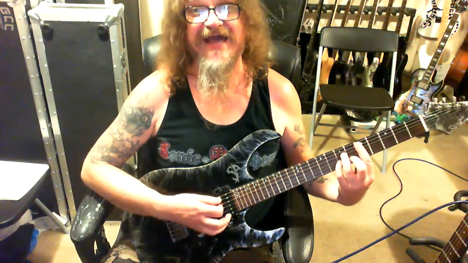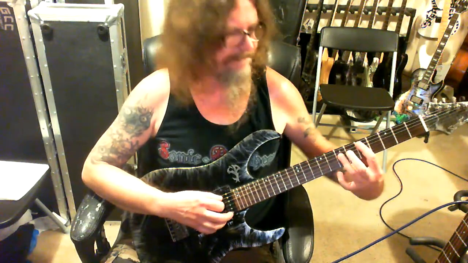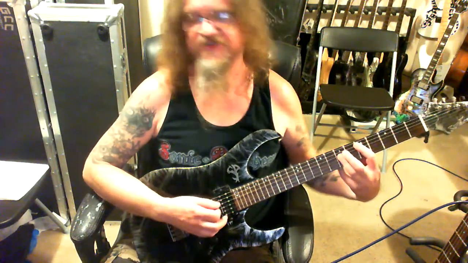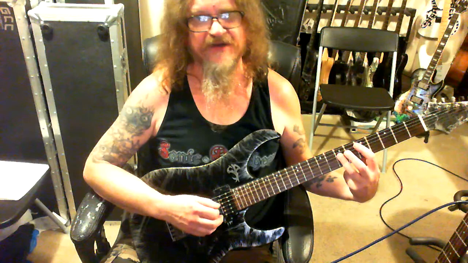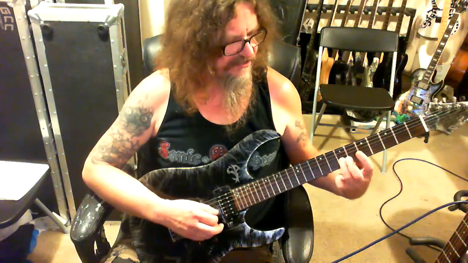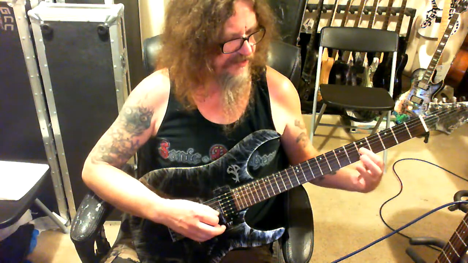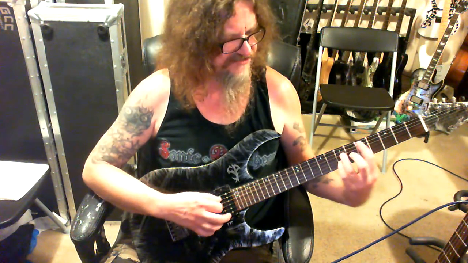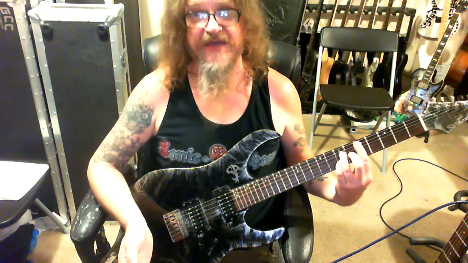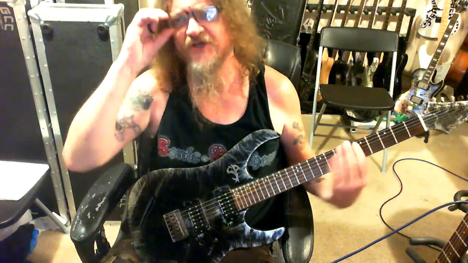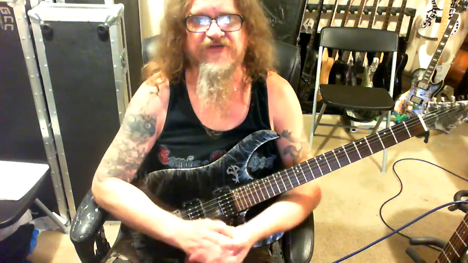If we want to make it a major 7th chord, so it's 1, 3, 5, 7. So our 8 is here, 7 and 8 is only a half step apart from each other. So that means instead of going down a whole step, we're only going to go down a half step. And that's major 7.